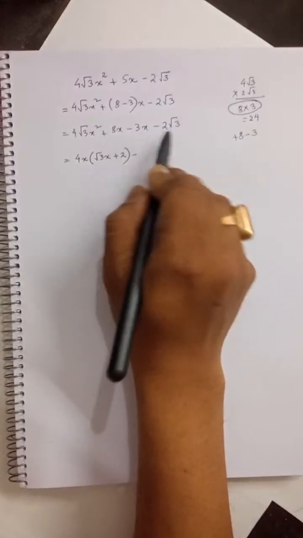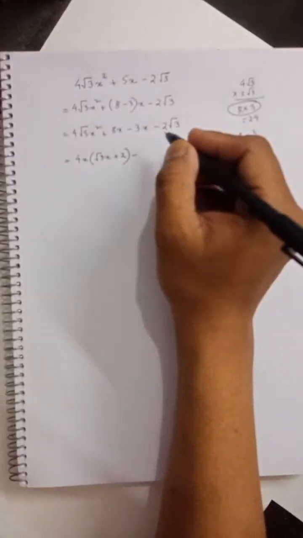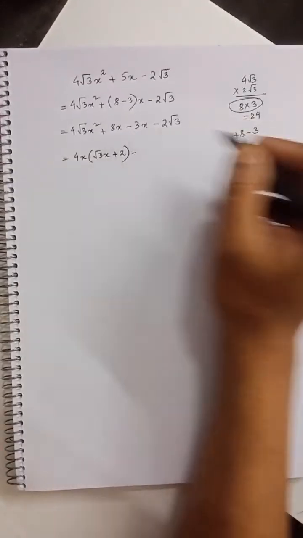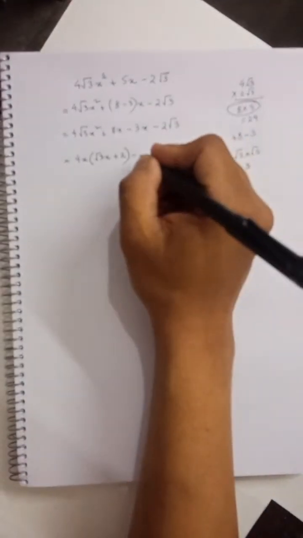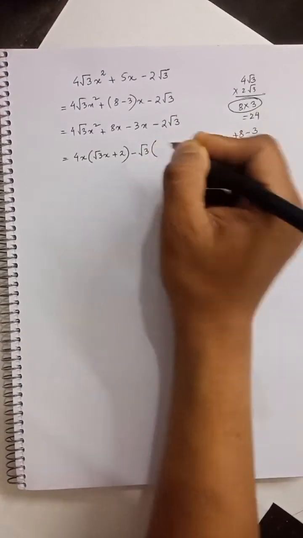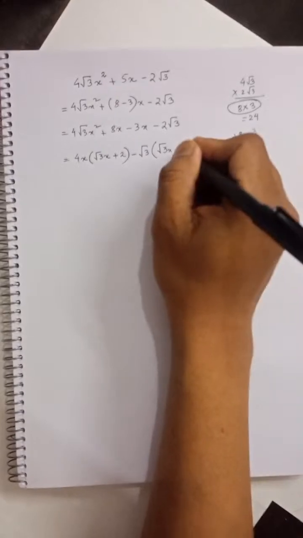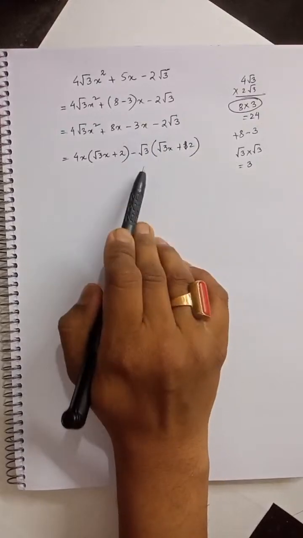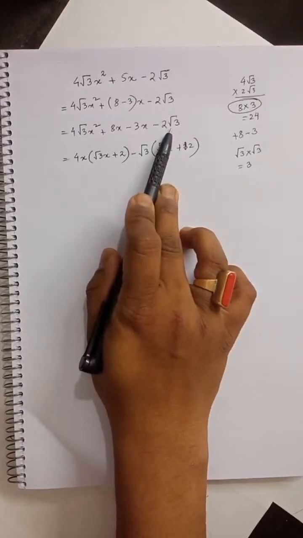So now, looking at these two terms, there is nothing that can be taken as common. Okay, but we have to take something, right? So just look at one thing. If I write root over 3 into root over 3, it gives us 3, is it? So we can take root over 3 as the common term, minus root over 3. So then we will have root over 3x and plus 2. You can just cross check. Root over 3 into root over 3 is 3x. Okay, minus root over 3 into 3x, and then minus root over 3 and plus 2 is minus 2 root over 3.